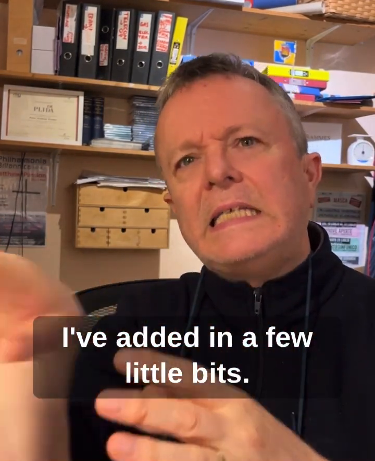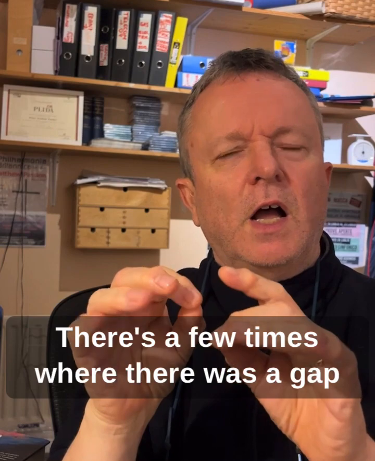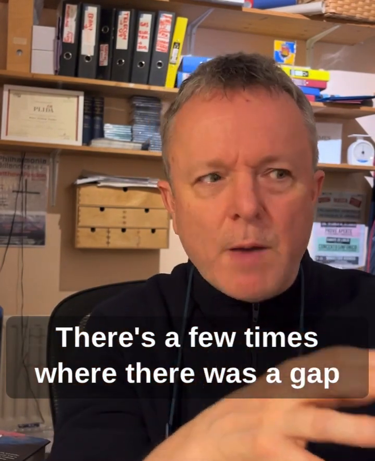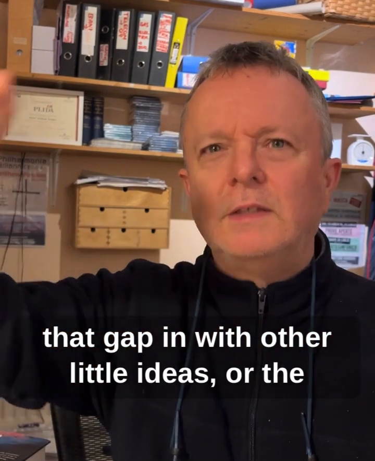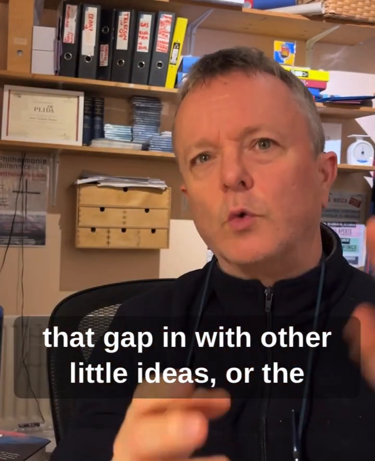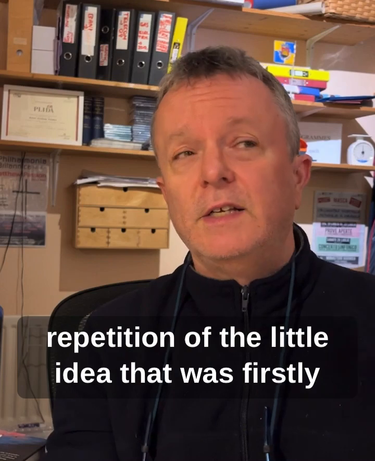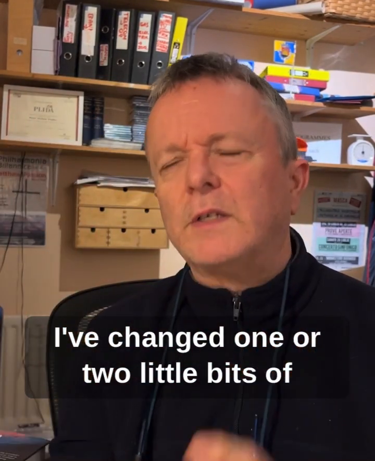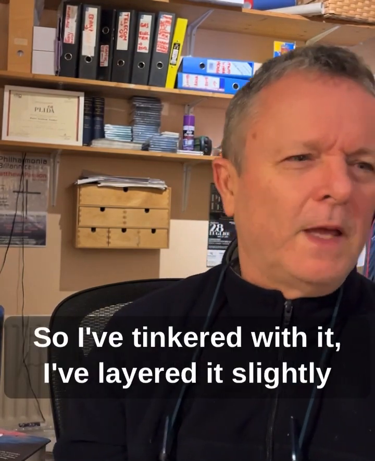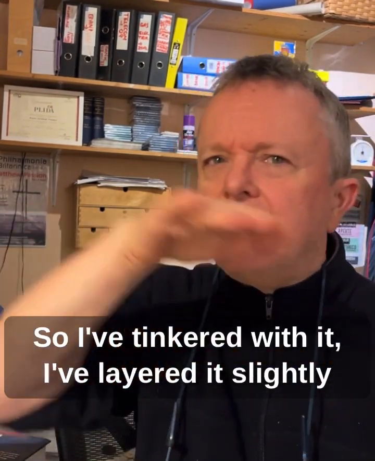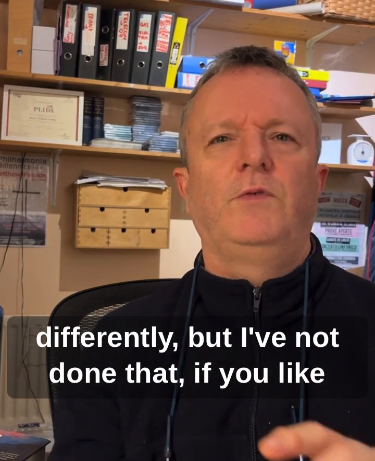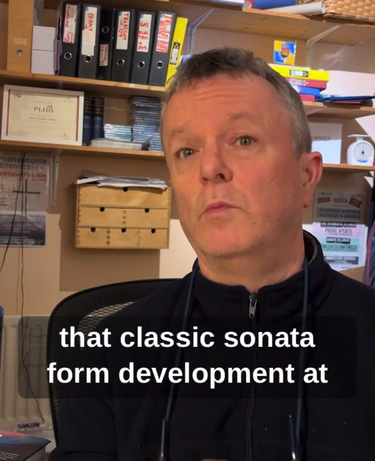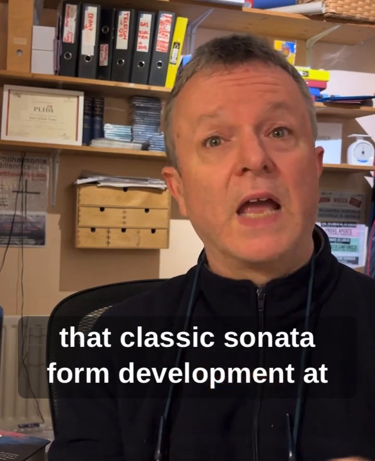I've added in a few little bits. There are a few times where there was a gap the first time it came round, and I filled that gap in with other little ideas, or the repetition of the little idea that was firstly there. I've changed one or two little bits of harmony. So I've tinkered with it. I've layered it slightly differently, but I've not done that classic sonata form development at all.